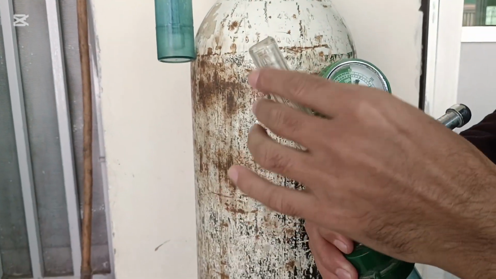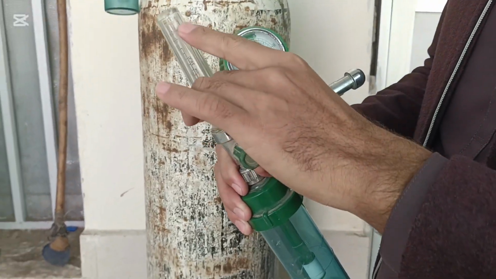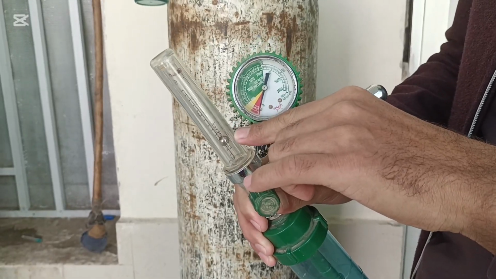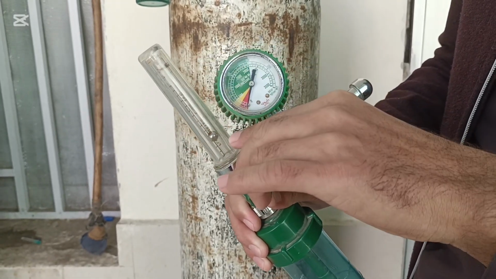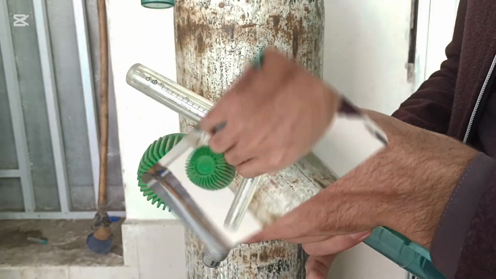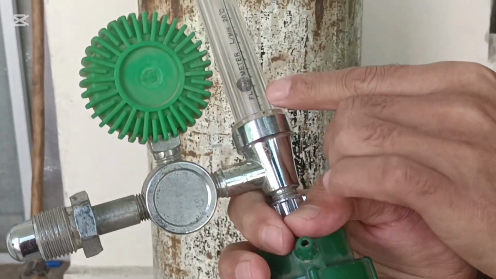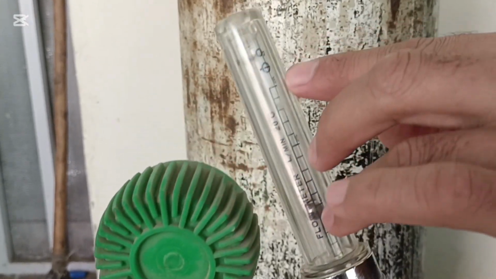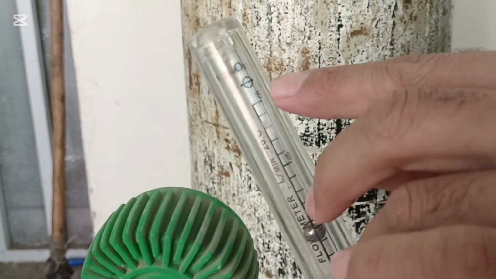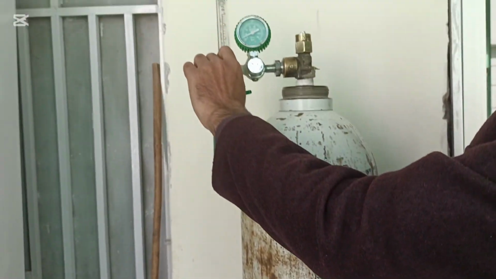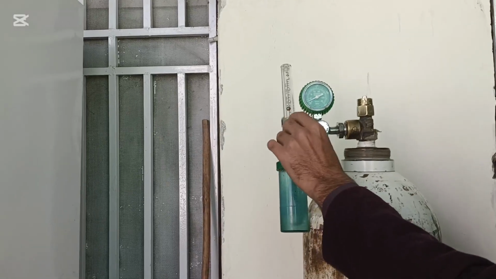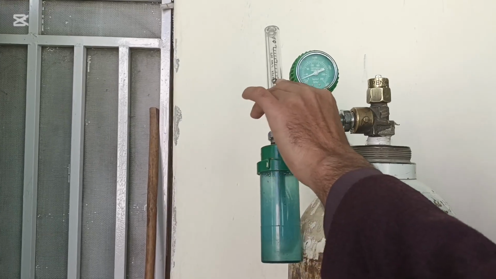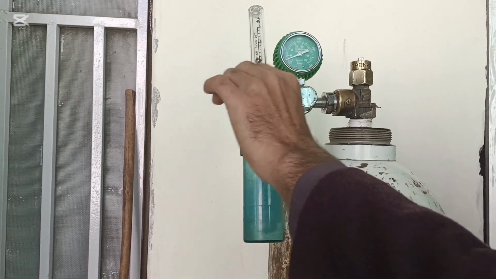And if you see over here, there is a glass tube which is called the oxygen flow meter. If you look inside, there is a small ball-like material inside the glass tube. On the other side, there are landmarks, ranging from 0 to 15. When you turn this on, the ball will rise due to the pressure of oxygen, and you can set whatever amount of oxygen you want to deliver to the patient.